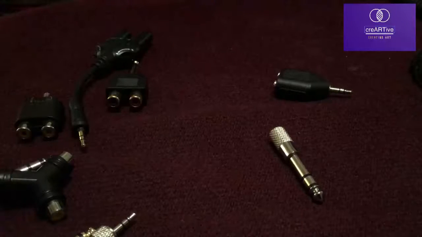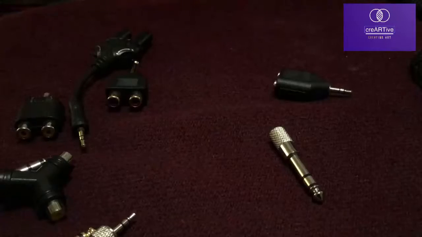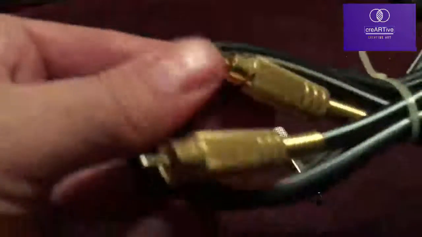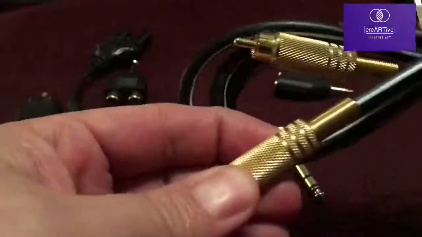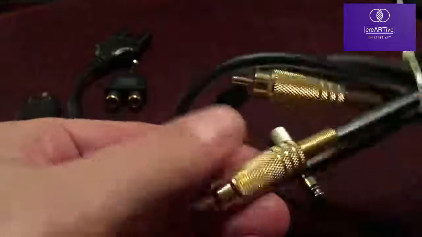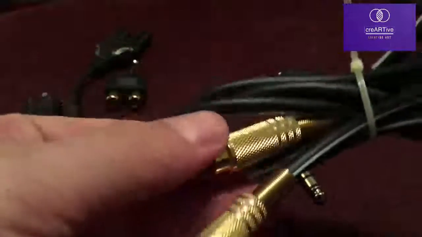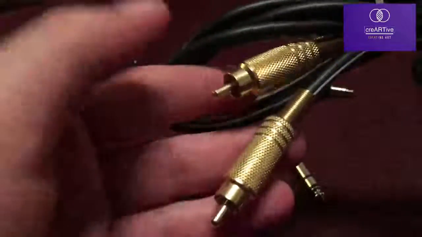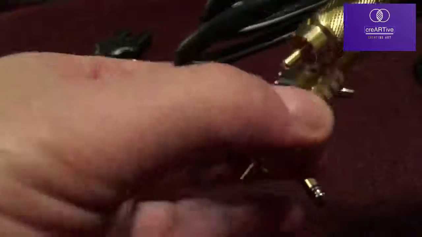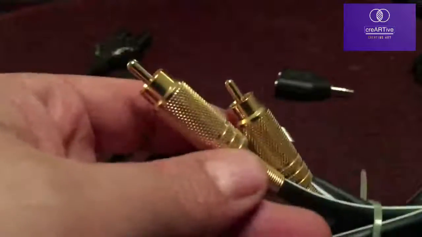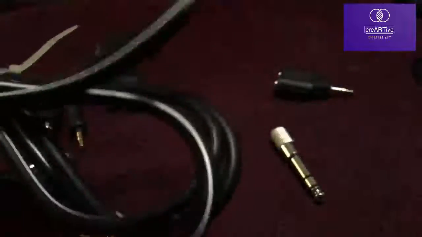Okay. Now, different kinds of cables here we have. Again, looks like RCA cable, but not. This is not RCA. This is a digital connection cable, which is the same sort of RCA connection, but it is used for digital audio signal. Okay.